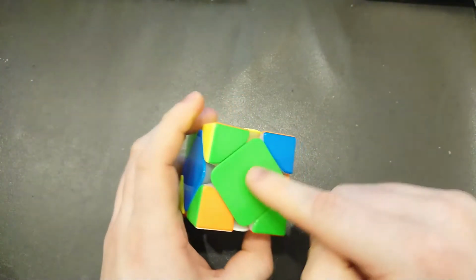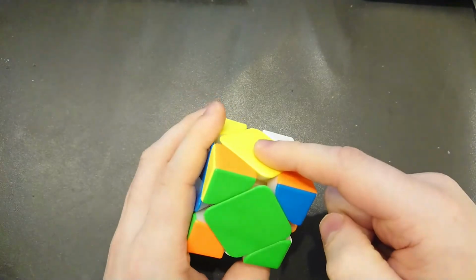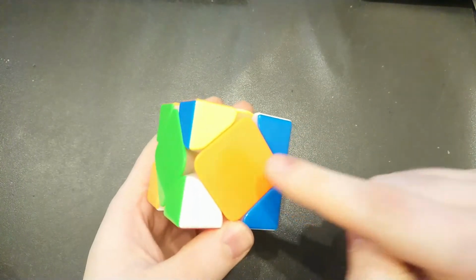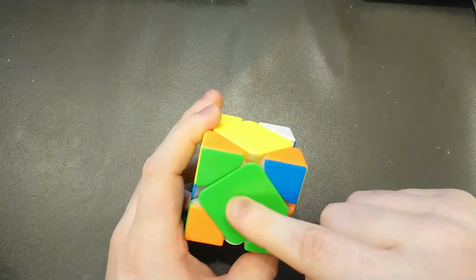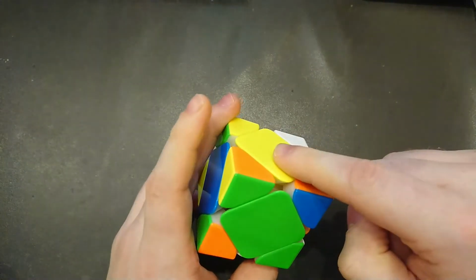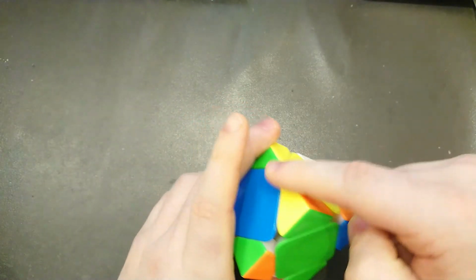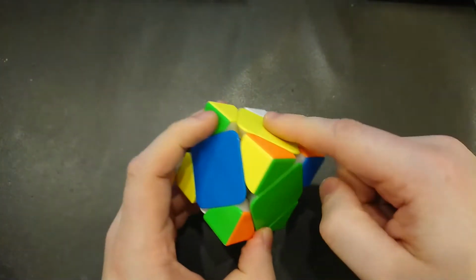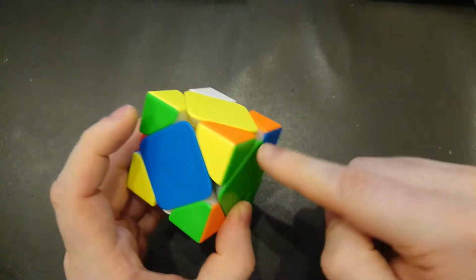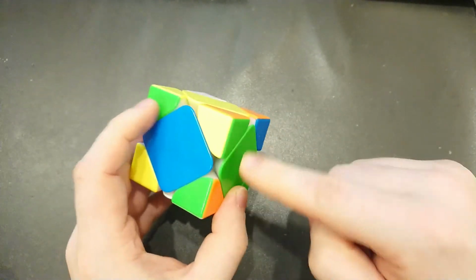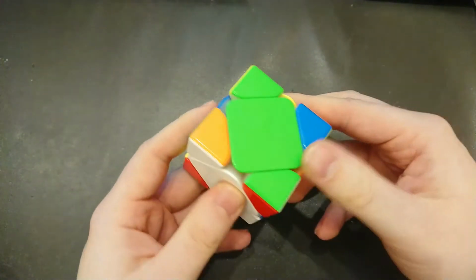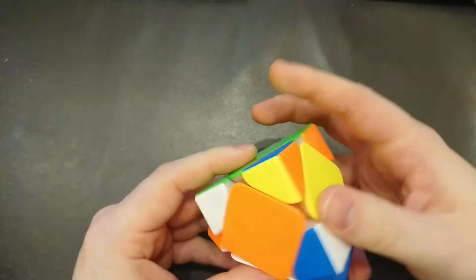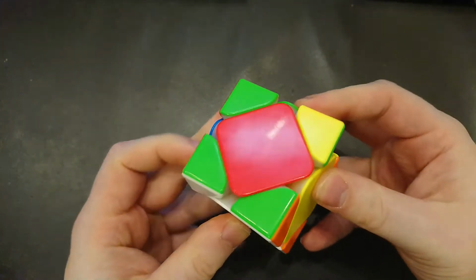So the U center will come over here, and this one will move to the top. And when we see that the U center moves to the top, and this one moves over here, we know we have a swirl perm where the pieces move like this. So in this case, it means that we have the U center here, and the pieces move like this. And that means it's a pretty easy case. This one, it's a pretty easy alg.